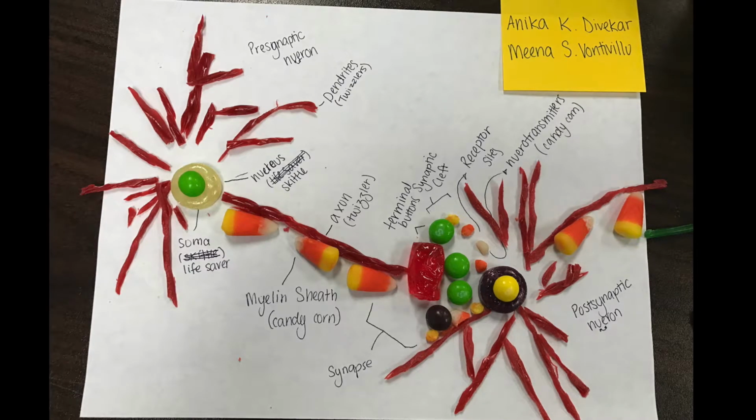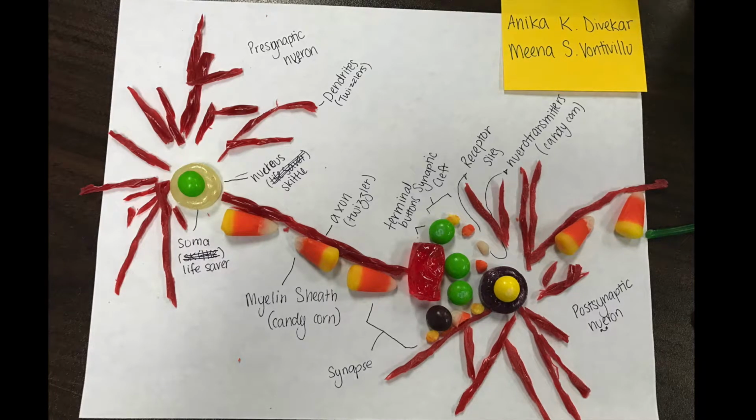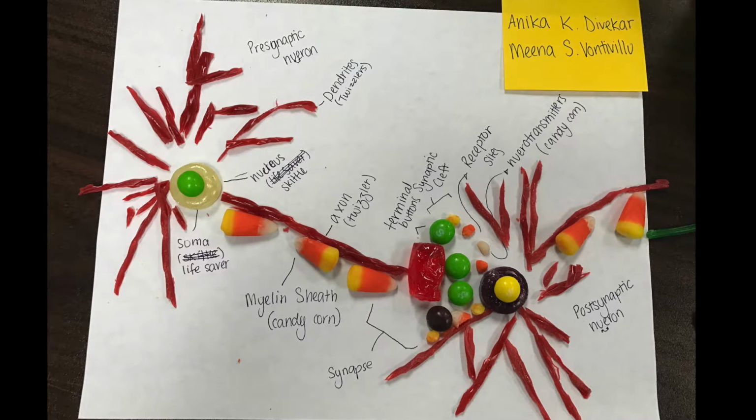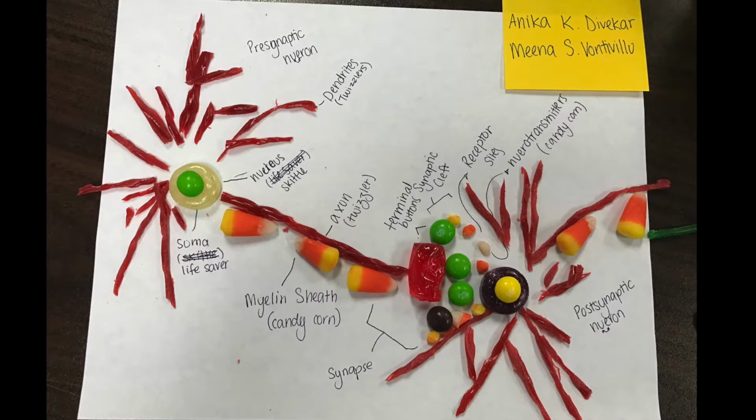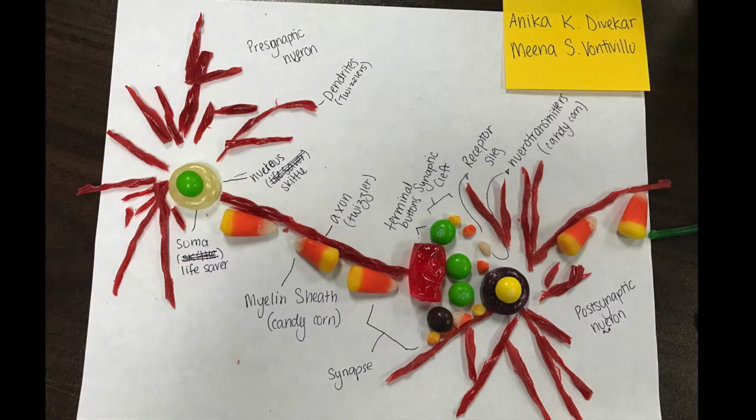The synaptic cleft on our diagram is the area that includes the green Skittles and the candy corns. It is the space between the terminal button and the dendrites of other cells in which impulses pass by release of neurotransmitters, which can then carry the impulse across the synapse to the next neuron.